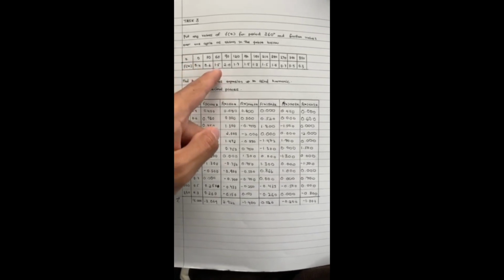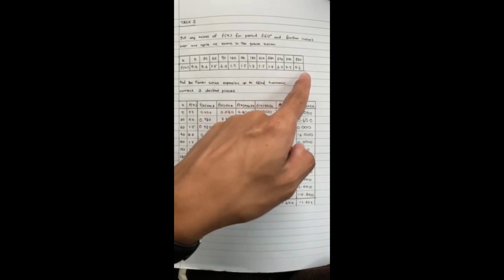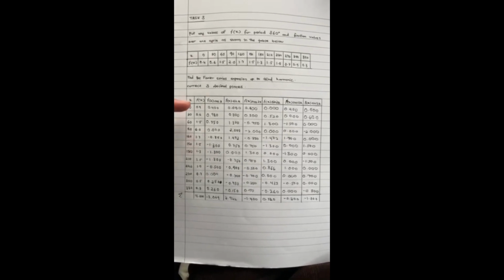Okay, let's continue with task 3. The question asks to put any value of f(x) for period 360 and function value over one cycle, and also find the Fourier series expansion up to the third harmonic. So I decided to put any values of f(x), 0.4, 0.6 and so on to 0.3, and I made a table of f(x).